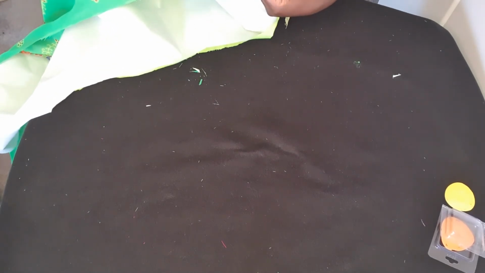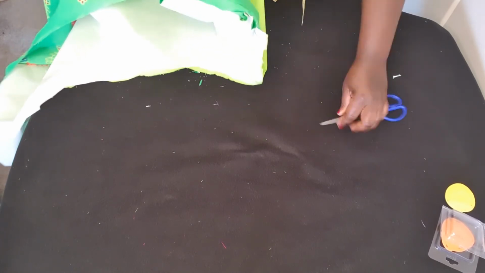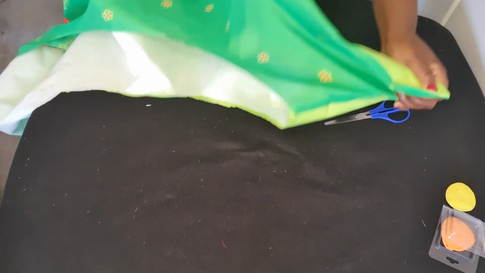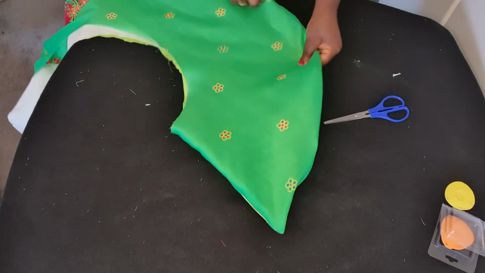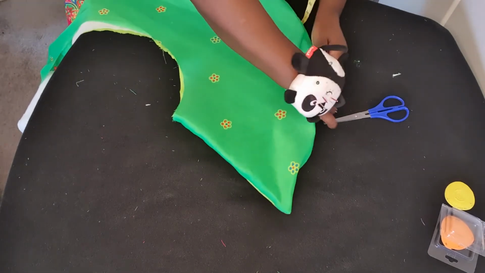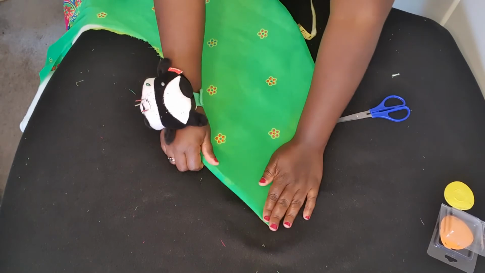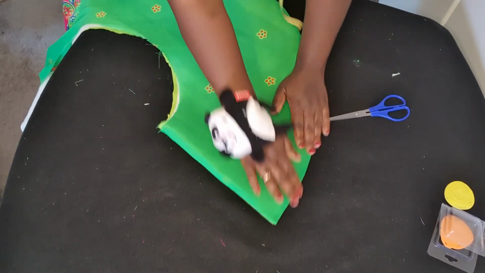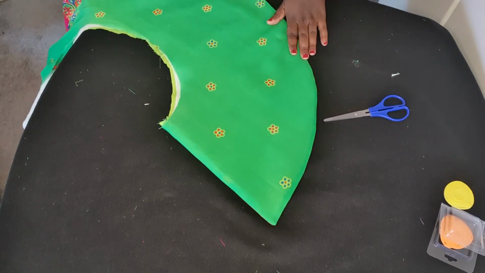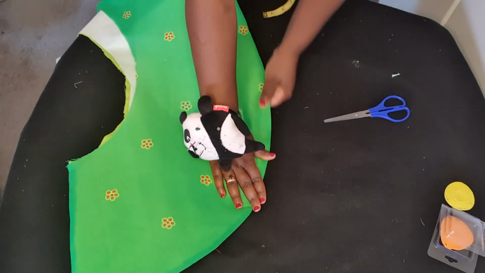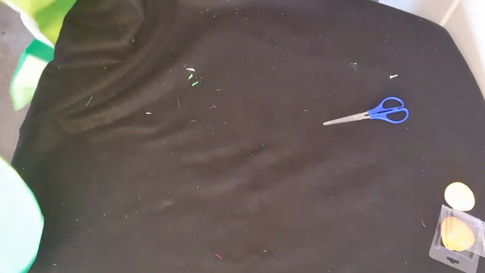And then I'm also going to cut the peplum the way we cut it, but this time to fit the sleeves, because she wants something flowy like that. So there we go. You just turn it nicely. What I'm going to do is take it to my iron and press it so that it lies perfectly on the edges. So you just turn it all the way.